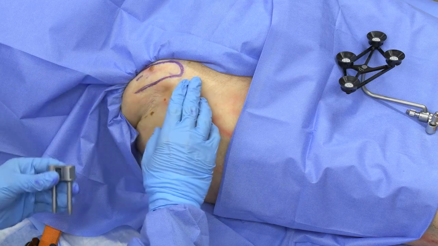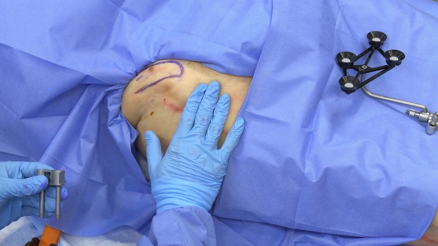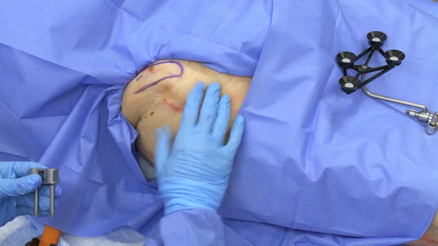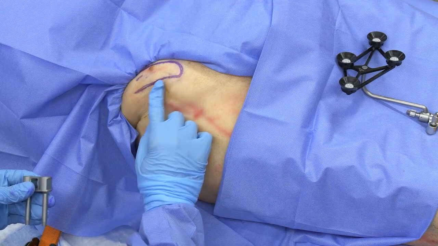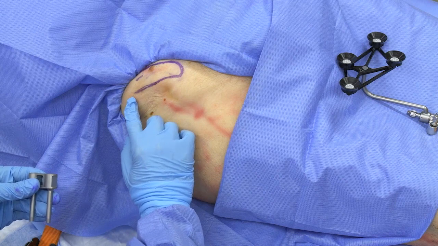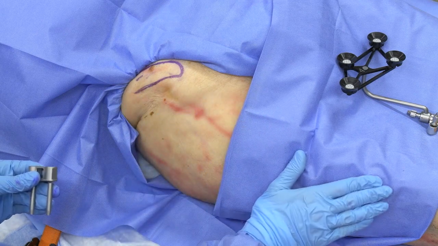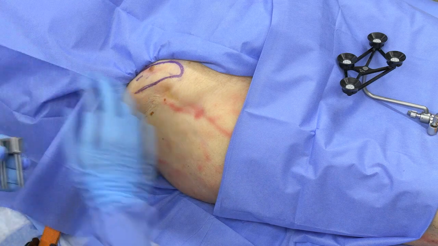So now we will place our pelvic array. This is the contralateral iliac crest, and I've drawn out the margin of the anterior superior iliac spine and the iliac crest as it sweeps posteriorly. This is the distal leg, and this is the abdomen.